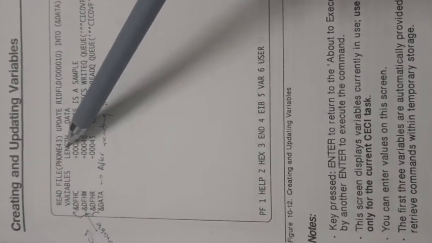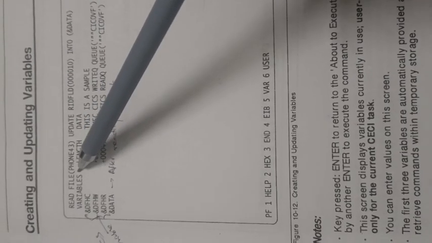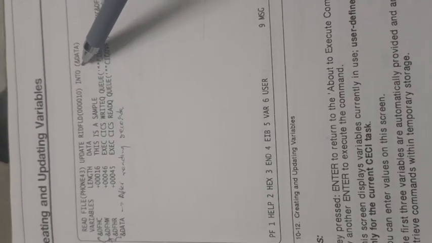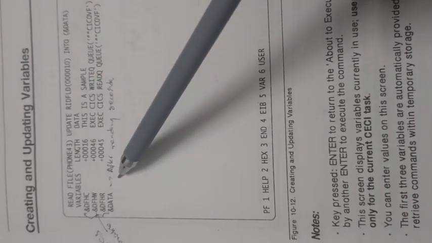This is the previous command, where we gave a read file into &DATA. What is &DATA? You can see a message like creating an updating file. Here my command is executing now: read file updating RID field number into &DATA. What is &DATA?